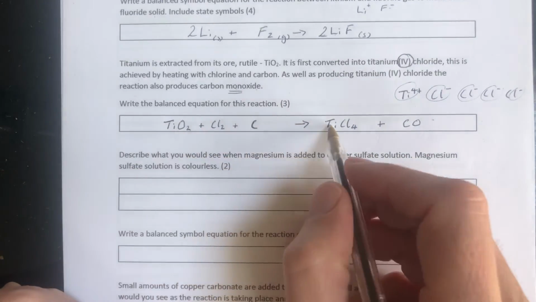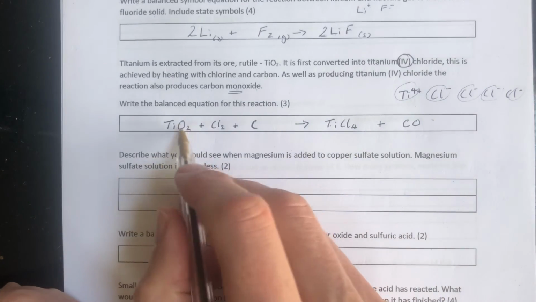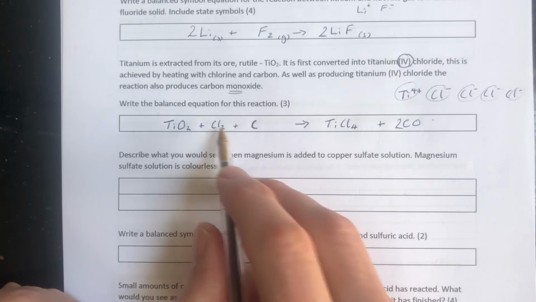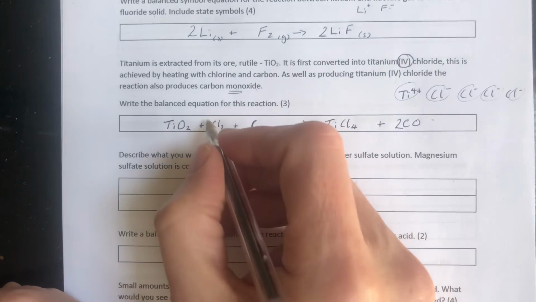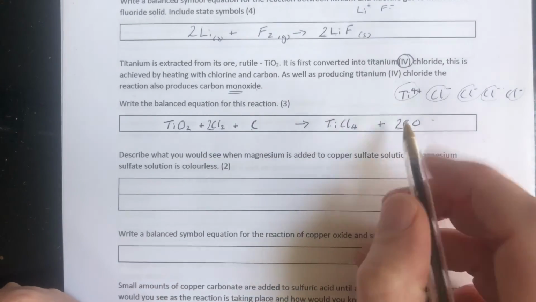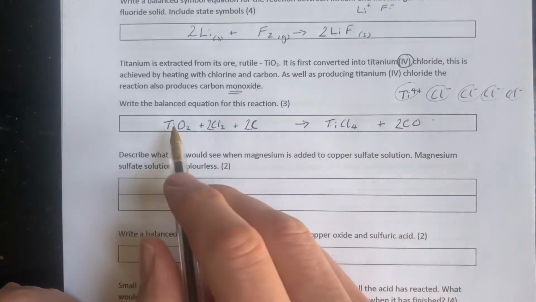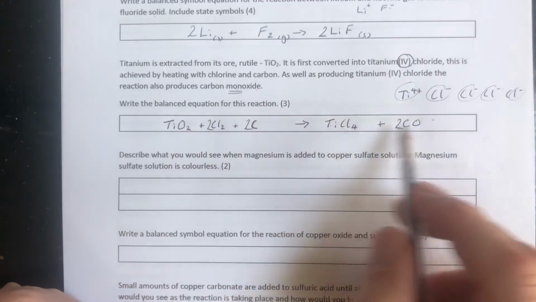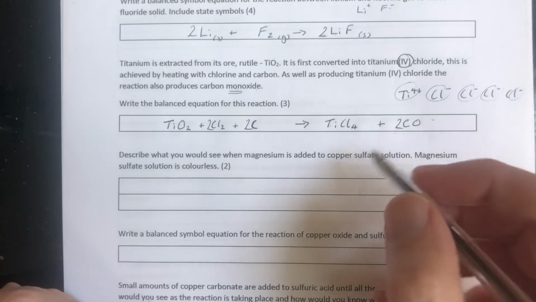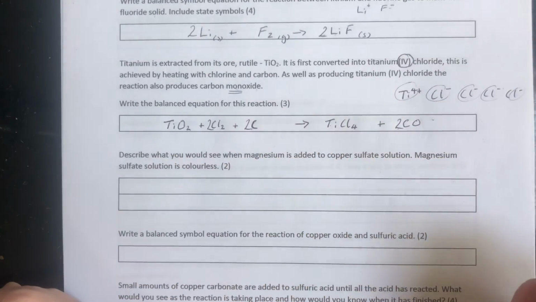Balancing: 1 titanium, 1 titanium. Good. 2 oxygens, so we need 2 oxygens there. 2 chlorines, 4 chlorines, so we're going to need 2 of those. 1 carbon, I'll put 2 carbons there, so we need 2 carbons. Check it again: titanium, titanium, 2 oxygens, 2 oxygens, 4 chlorines, 4 chlorines, 2 carbons, 2 carbons. And you get your 3rd mark for those balancing numbers.